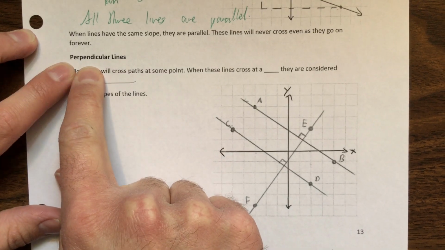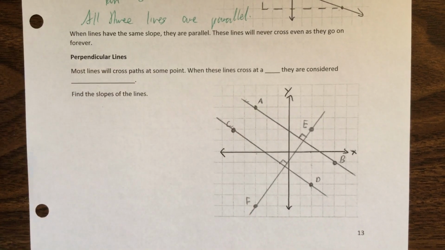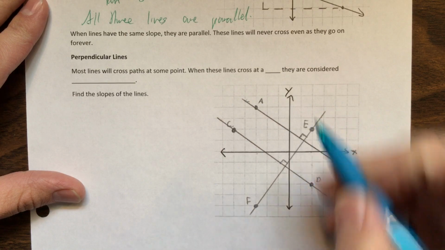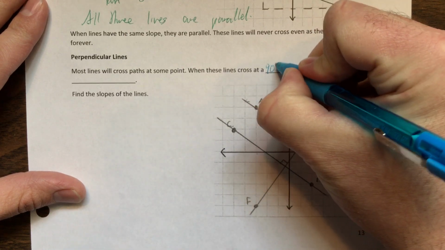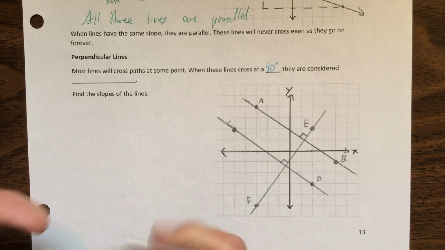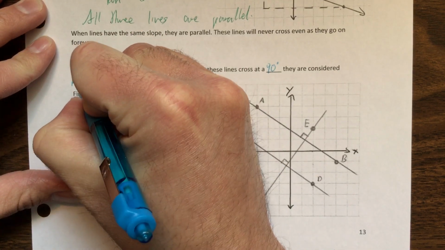Perpendicular lines. Unlike parallel lines, perpendicular lines are going to cross, but they cross in a very particular manner. They cross at 90 degrees. Okay, so if two lines cross at 90 degrees, they are considered perpendicular.